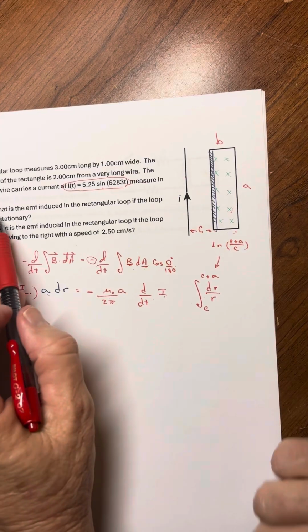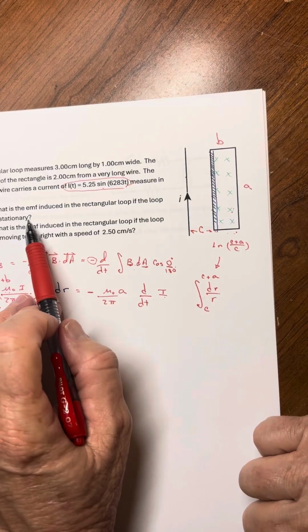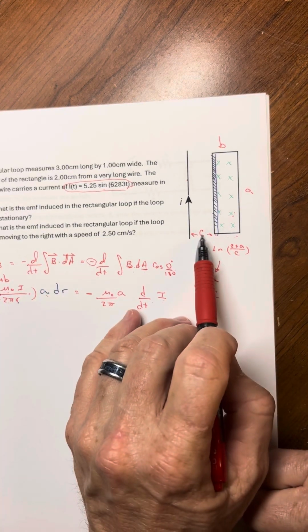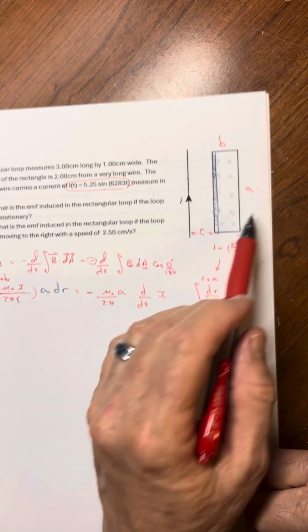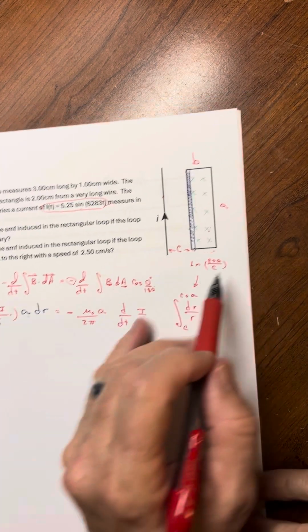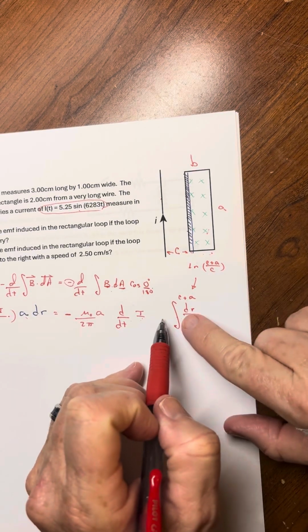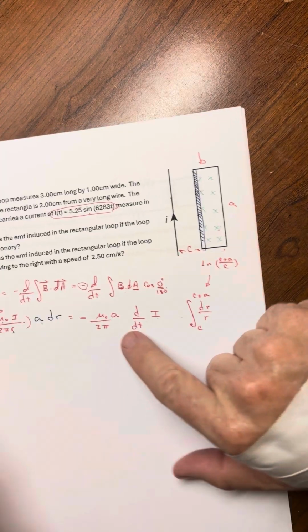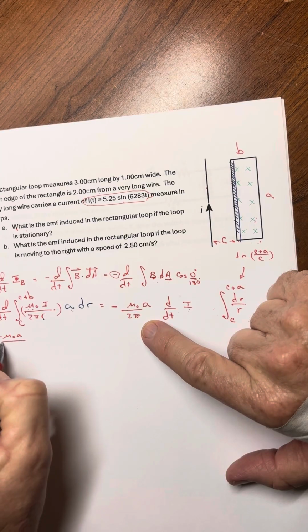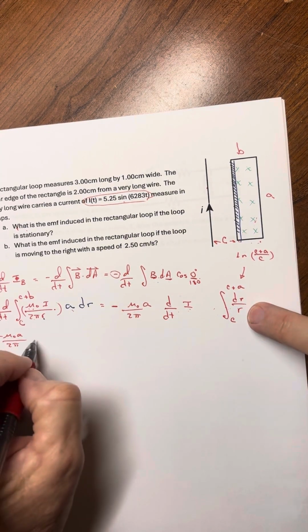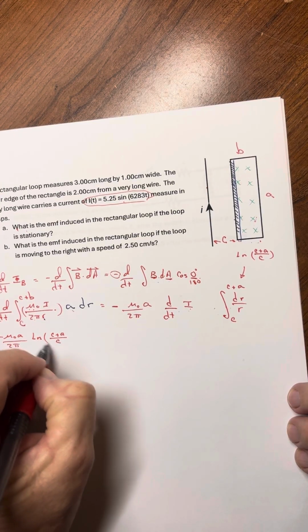And at least in part A, where it says here, what is the EMF induced in the rectangle if the loop is stationary? That means the distance away, C, doesn't change, and also the dimensions of the rectangle, A and B, don't change. So this right here, once I do the integral, does not change with time. So that actually, too, could be brought now in front of this time derivative. So this would be minus mu naught A over 2 pi. And then I would have this ln of C plus A over C.